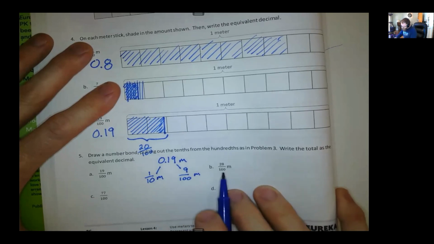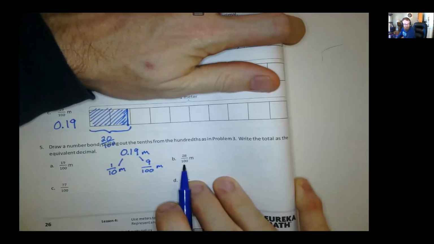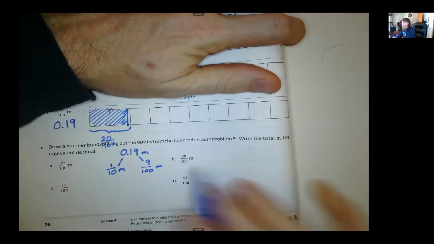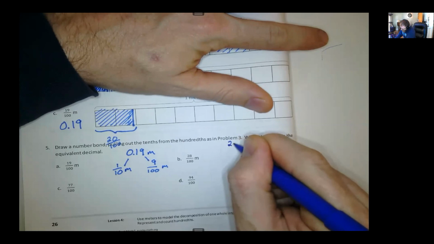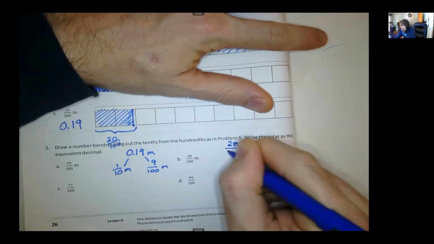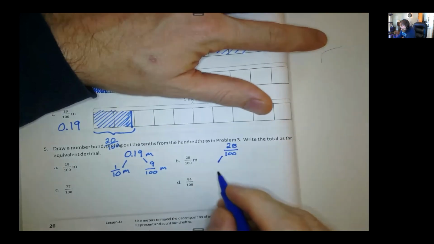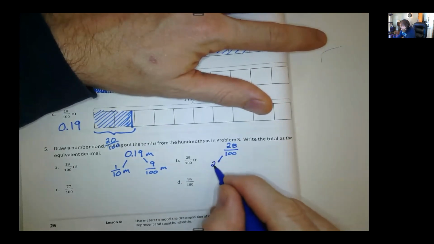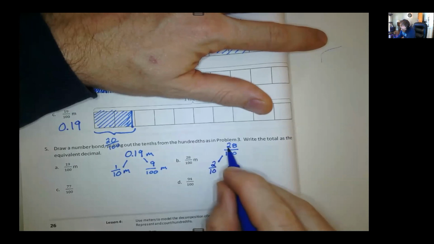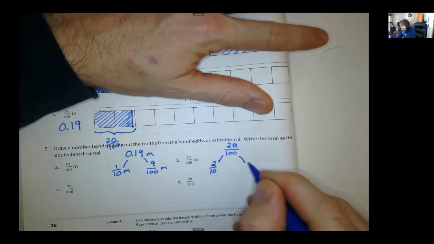Let's look at letter B, 28/100ths. Let's separate, this time I'm choosing to write as a fraction, 28/100ths separated out into tenths is 2/10 and 8/100ths.